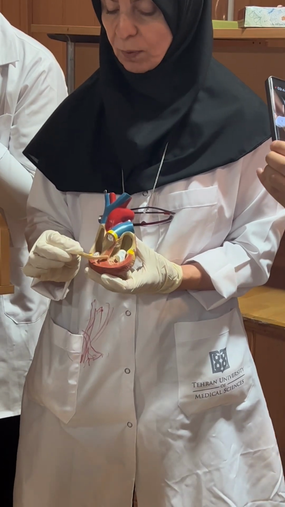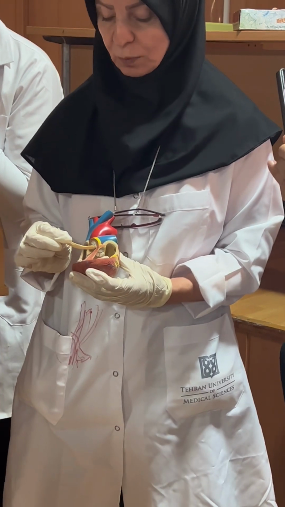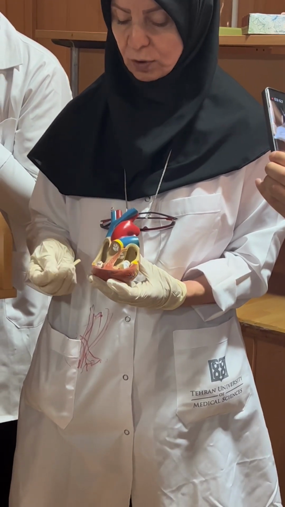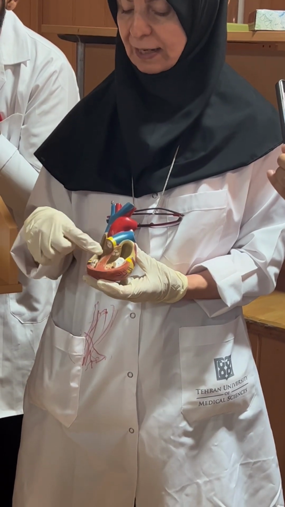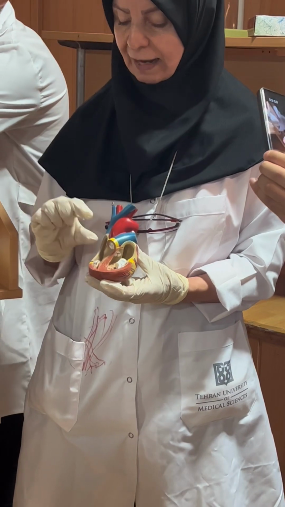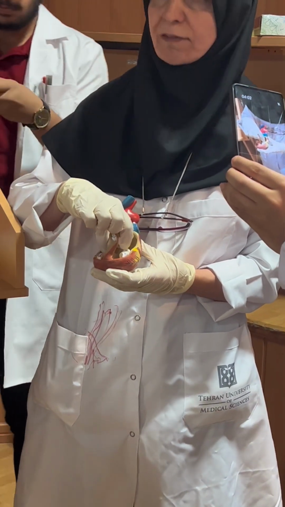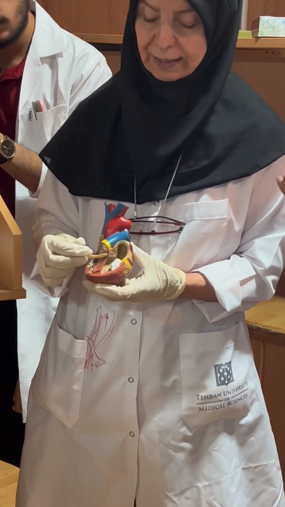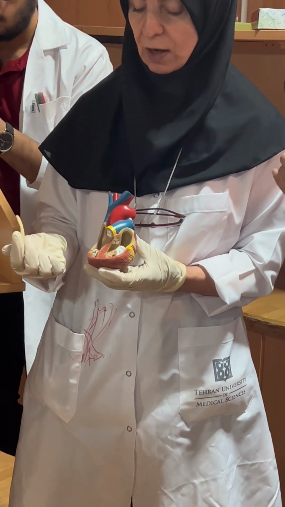The anterior part of the interventricular septum is muscular, and the superior or posterior part is fibrous. I told you, one of the fibrous parts is here between the left and right ventricle, and one of them is between the right atrium and the left ventricle. Here is the left ventricle and the bicuspid or mitral valve.